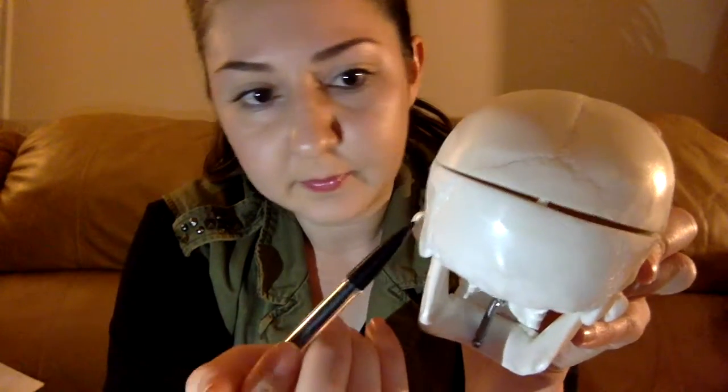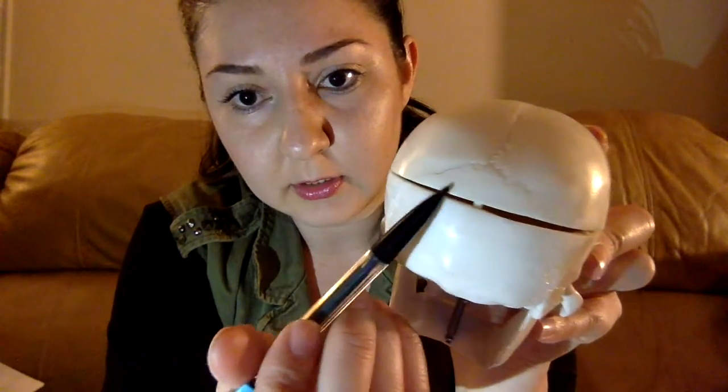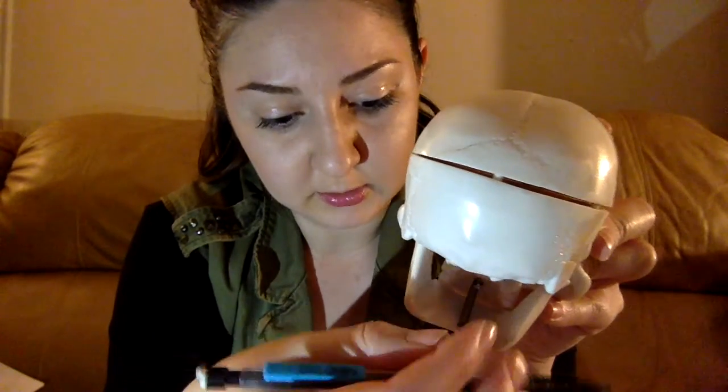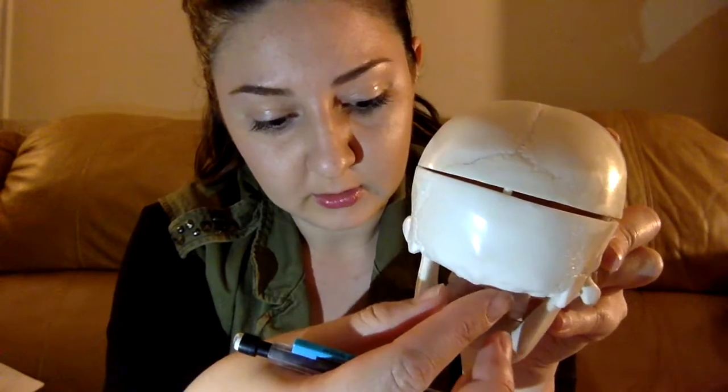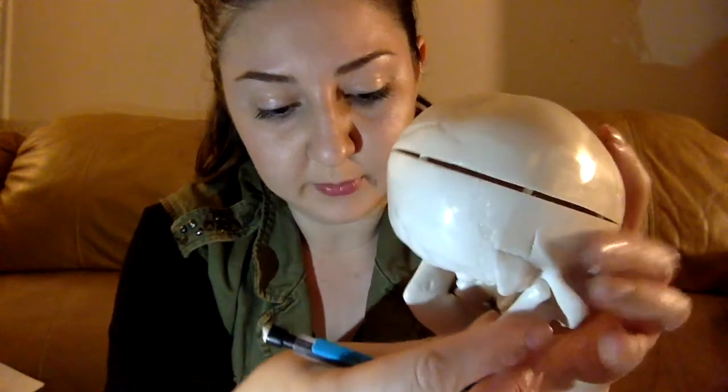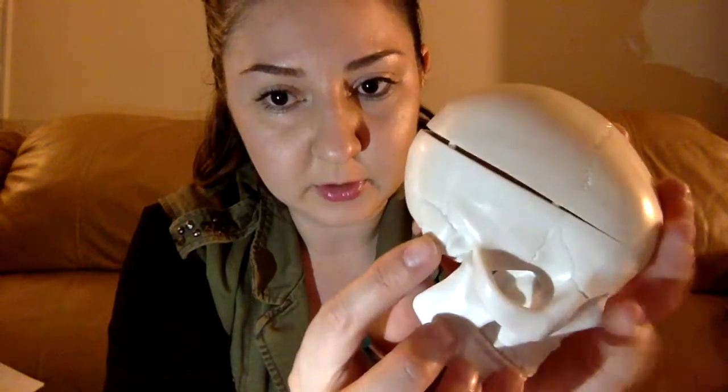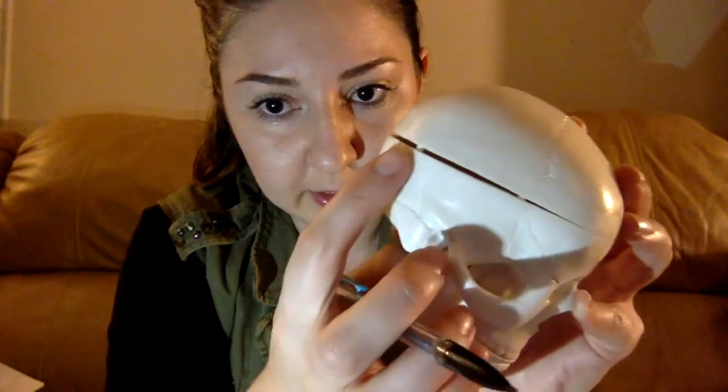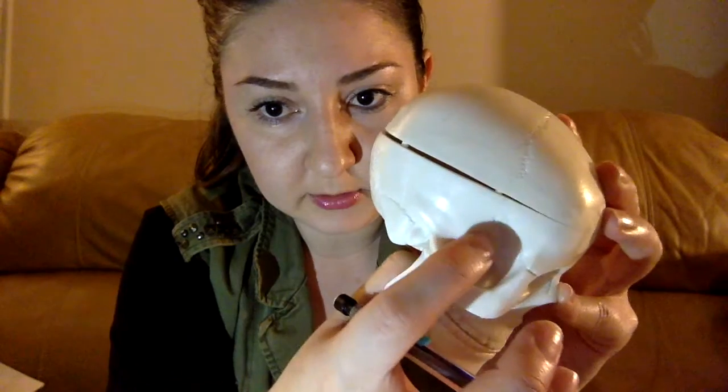We then have the lambdoid, which is this suture right above here, and that's part of the occipital bone. And then we have the squamous temporal. So that would start right here, part of the squamous, the temporal bone.